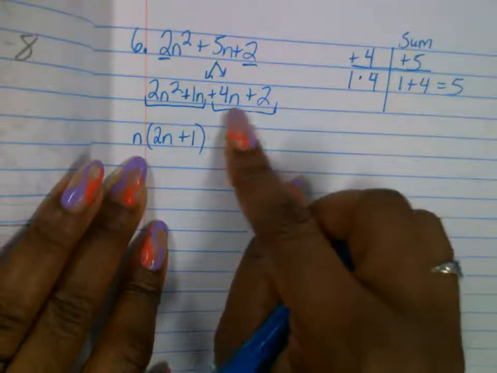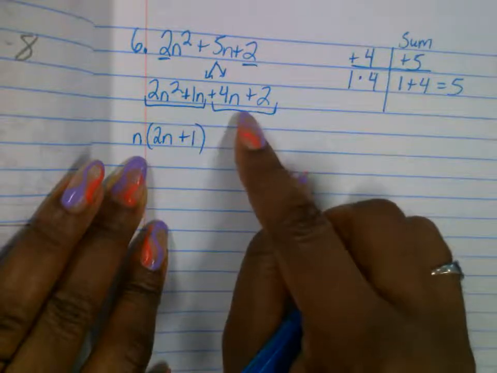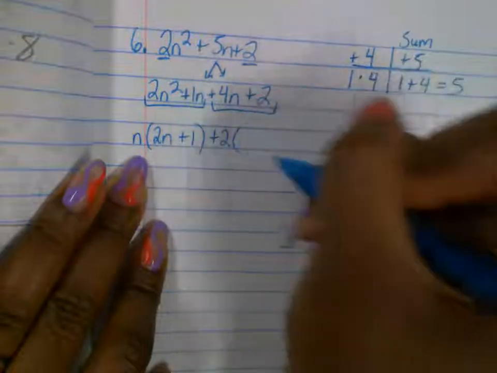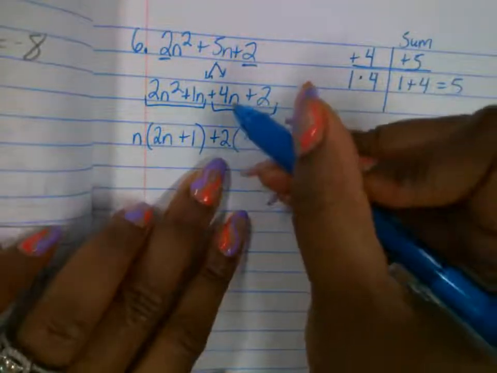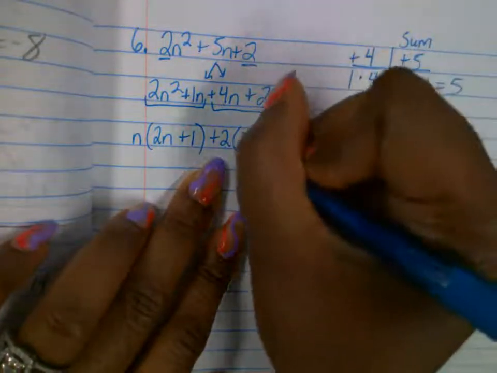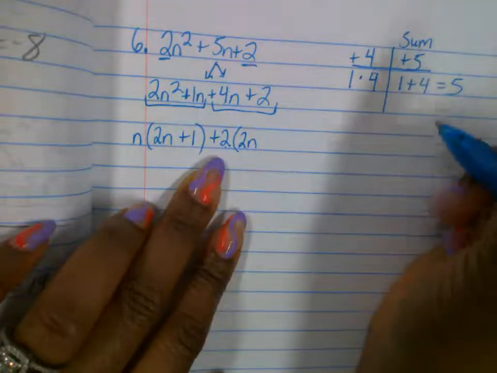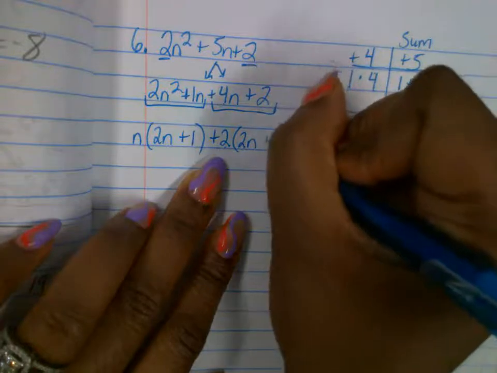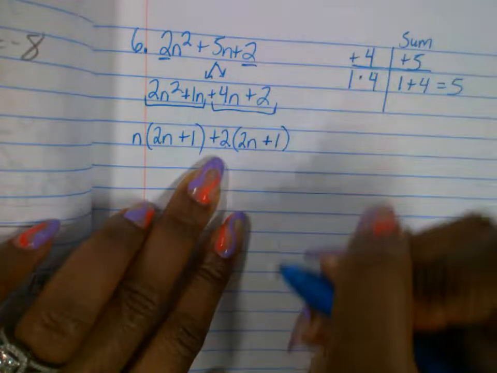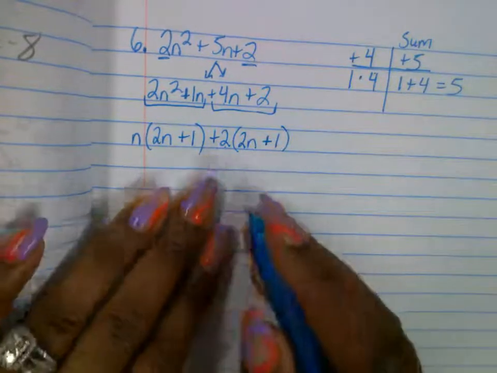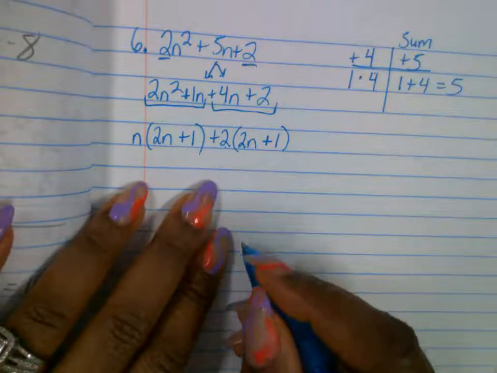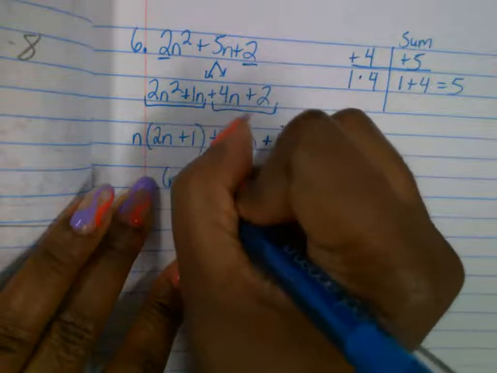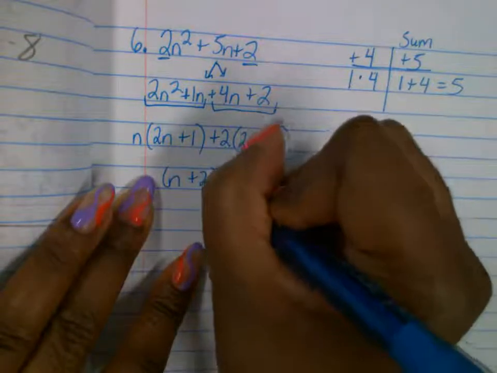GCF of the second two terms? 2. Positive 2. What can we multiply times positive 2 to get 4n? 2n. What can we multiply times 2 to give us 2? Positive 1. Very good. Okay, so now what do we do here? Final step. Parentheses n plus 2. Very good.